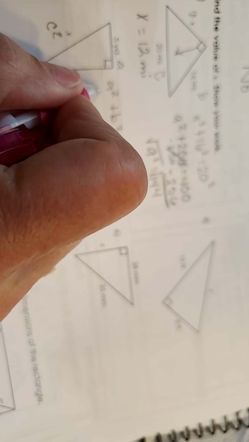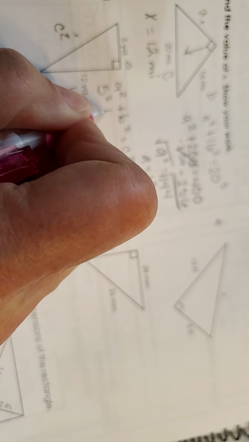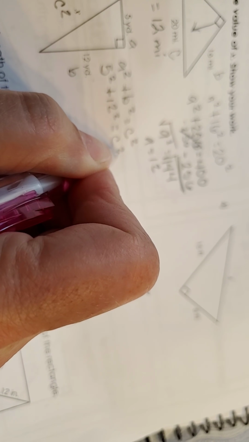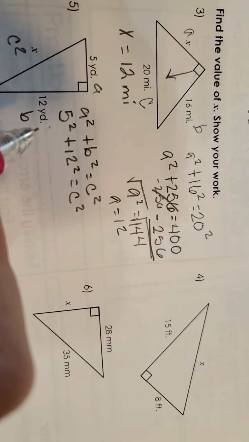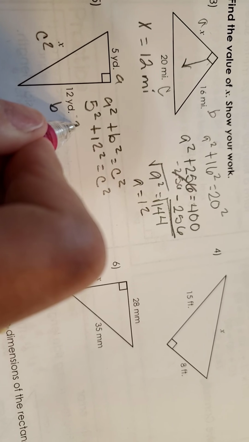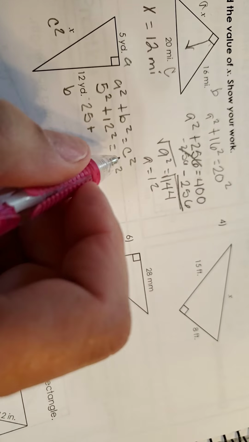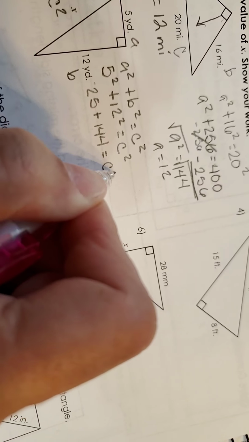We have 5 squared plus 12 squared equals c squared. So 5 squared is 5 times 5, or 25, plus what we just found up here, 12 squared is 144. It's going to equal c squared.